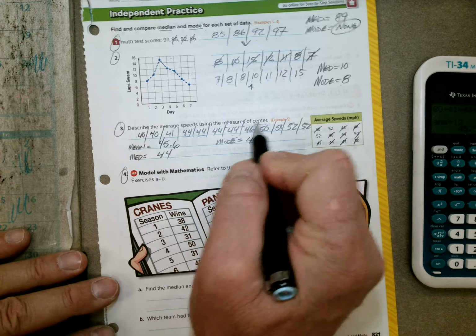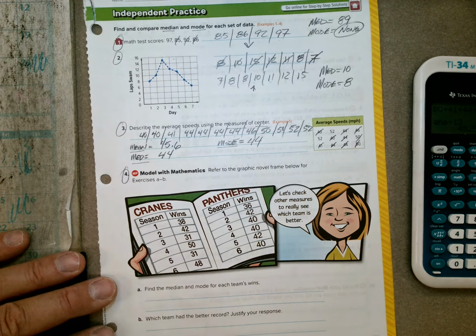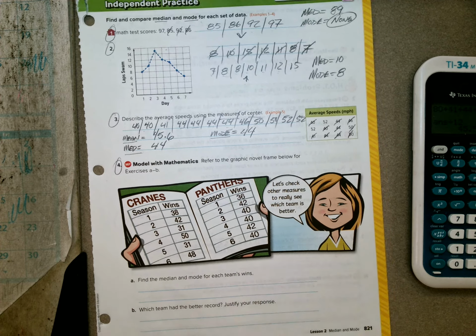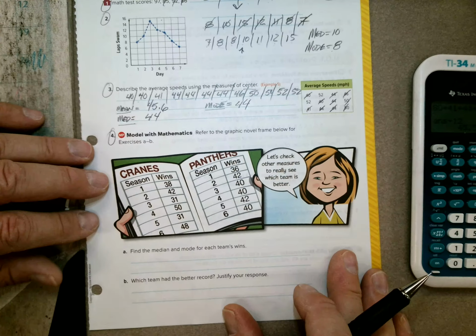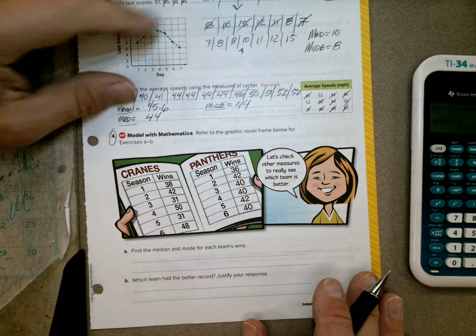So when it asks for the measures of center, you've got to do all three. Okay? All right, we are rolling on to one more here. This is an excellent video. Man, a lot of fun shooting these videos. I love it. I'm going to use this in class, actually. All right, last one. Here we go, number 4.